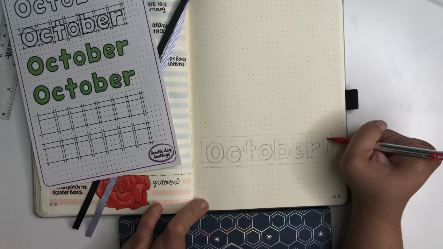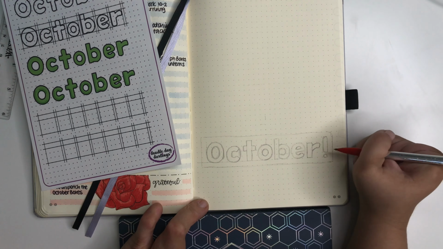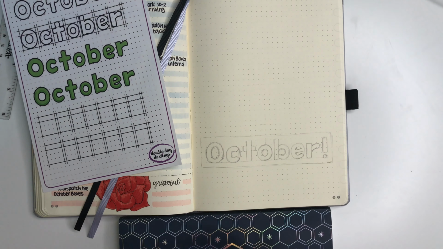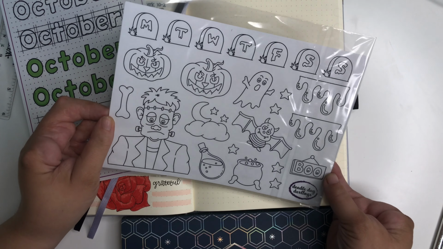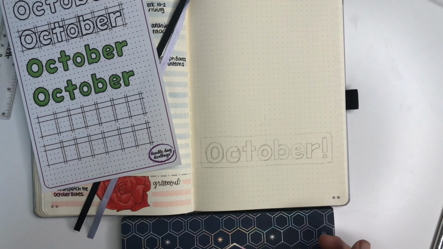So you'll notice that my October has actually shifted a little bit to the left. Should have put the guidelines in, shouldn't I? So I've gone and put an exclamation mark just to keep it nice and central. And I've put a box around it because above I'm going to have lots of doodles and I'm going to be using these. These are my October colouring stickers for Halloween.